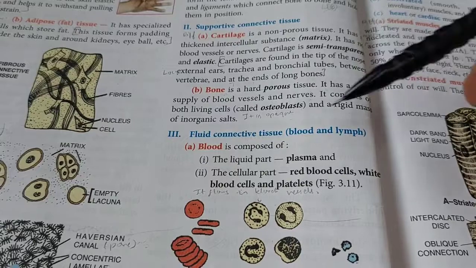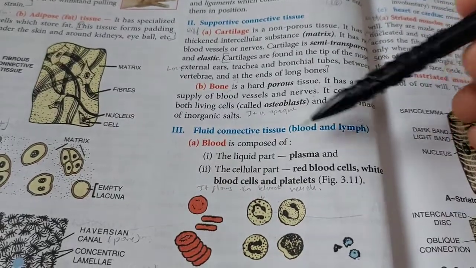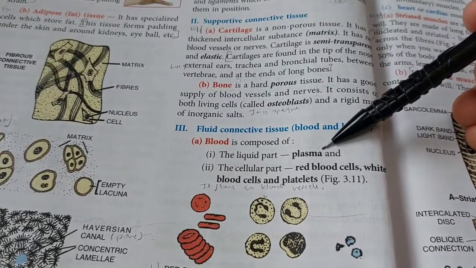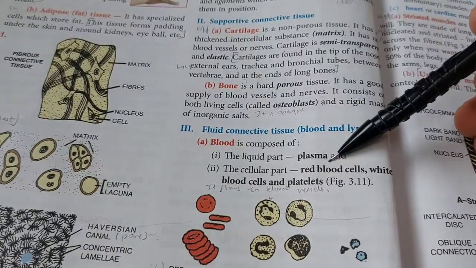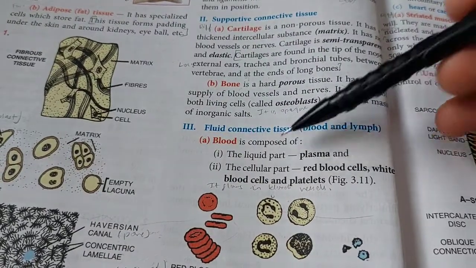Now, difference between blood and lymph. Blood has a liquid part called plasma, which is 60% of the blood, and the remaining are the cells, which are RBCs, WBCs, and platelets. They flow in blood vessels.